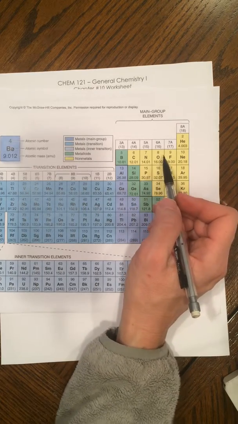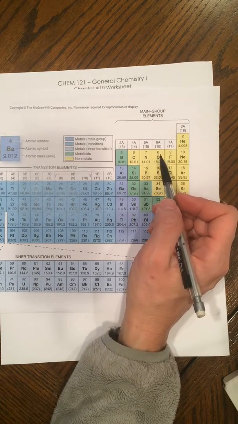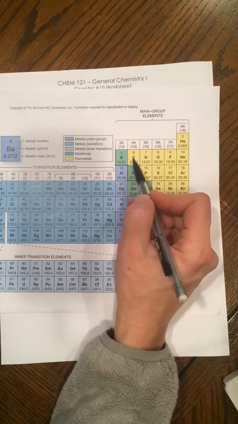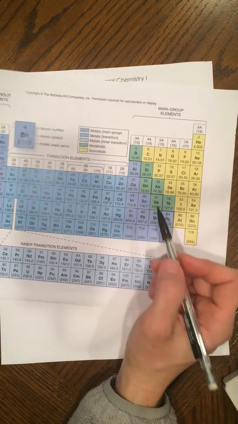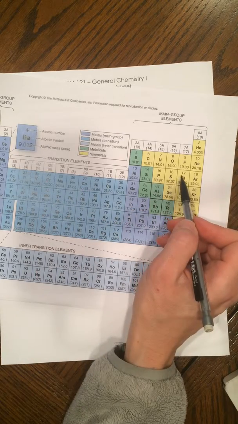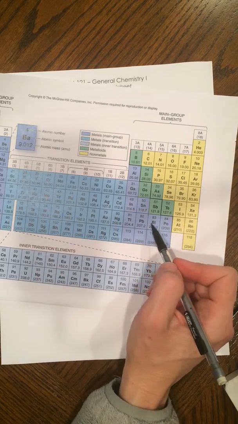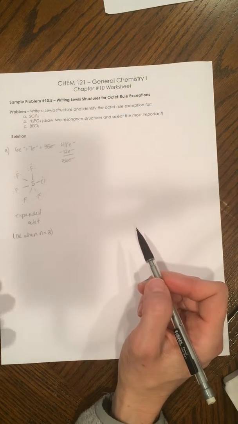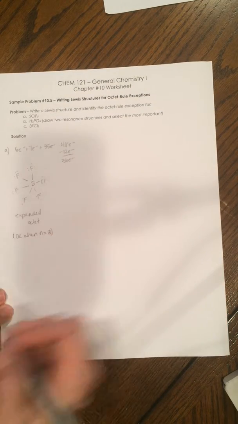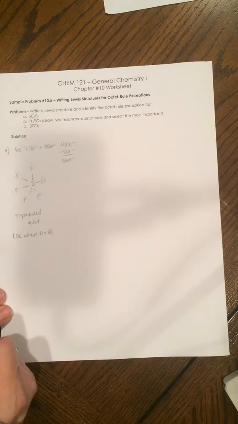These are not octet violating atoms. So you're never going to have more than 4 bonds or more than 8 electrons around these atoms. But get down on this 3rd row of the periodic table and below, absolutely. So things like phosphorus and sulfur are going to expand their octets. And that's okay.